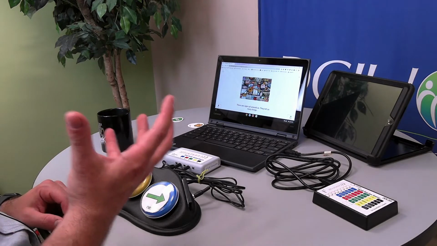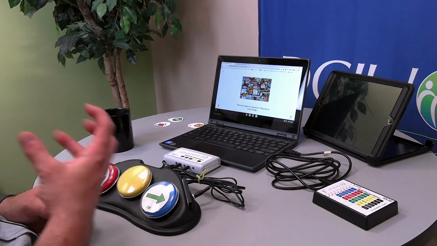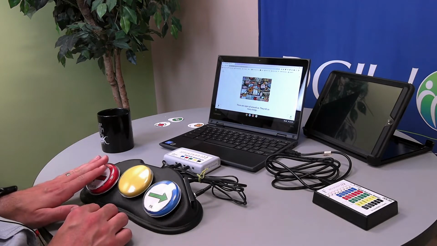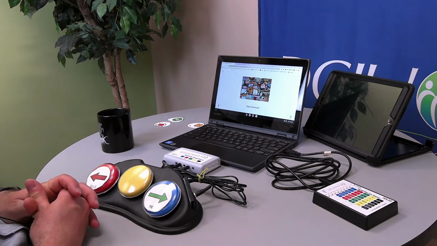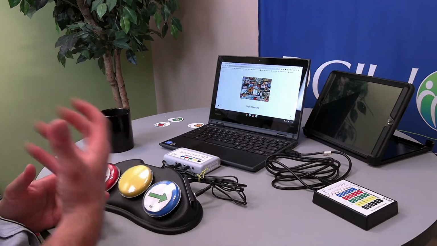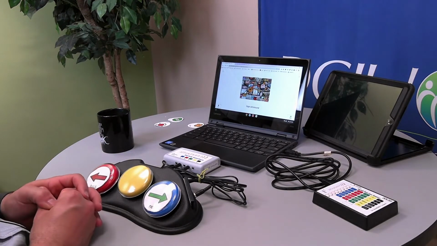Now let's say, for example, the student would like to go back in the story, or we're focusing on that core vocabulary and building that vocabulary for the word back. We've already got the button labeled and it should take us back in the story. So again, this is a great way to encourage core vocabulary with students, as well as just make any types of books or activities on a computer more accessible.